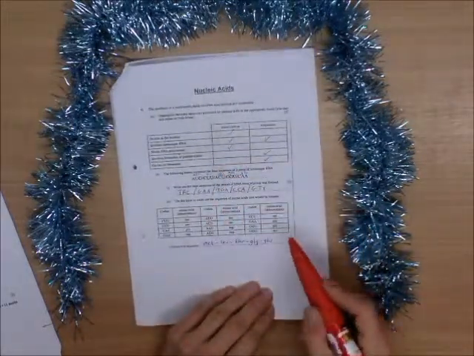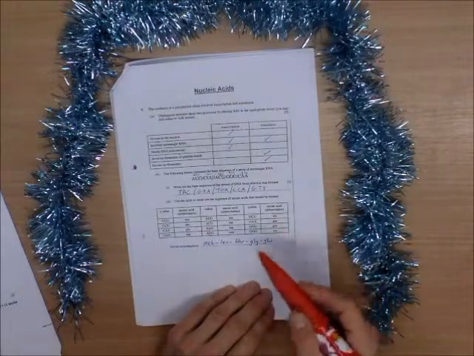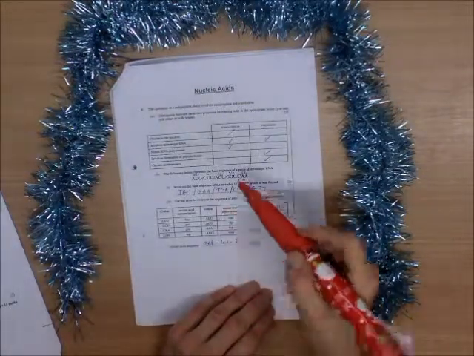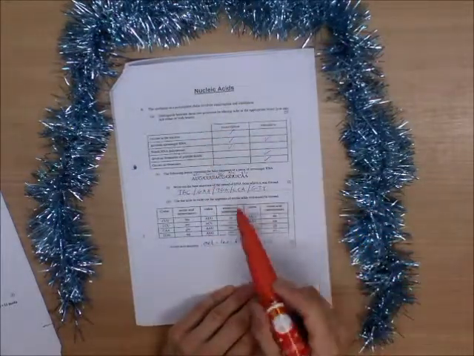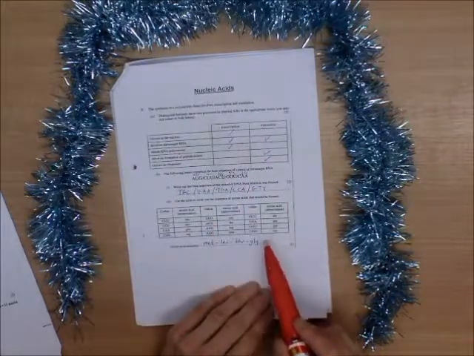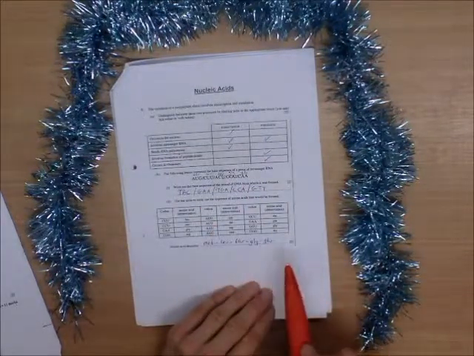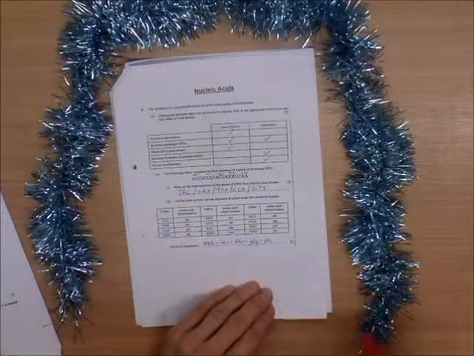Be careful, if you've got any spare time at the end of a test or after you've done your homework, work through these again, checking them. It's very easy to make little mistakes that you will spot if you check them. Okay, so always check your work.